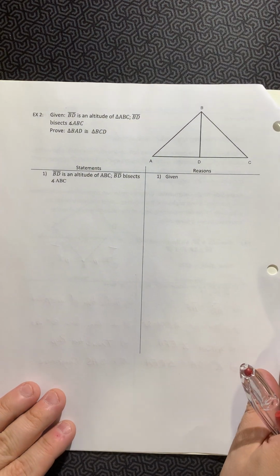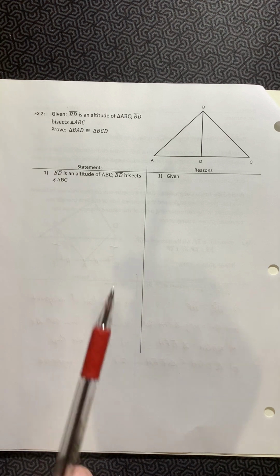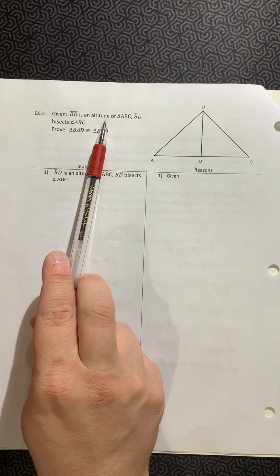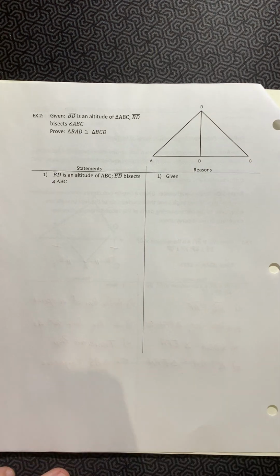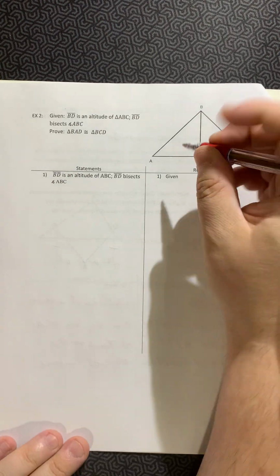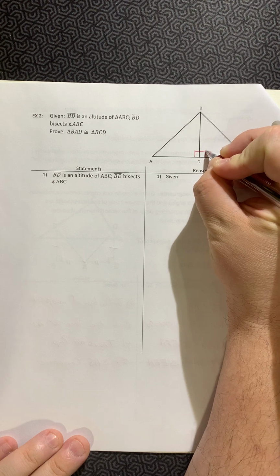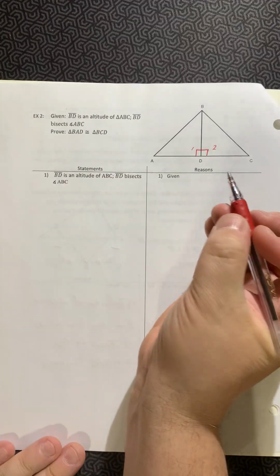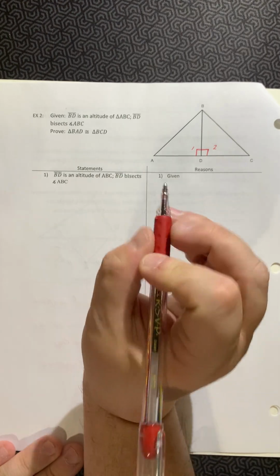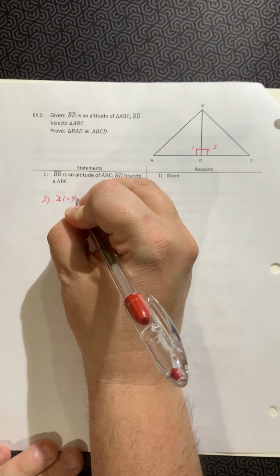Okay, so what we have here is that we have a given that BD is an altitude of triangle ABC. What we might remember is altitudes are also known as height, but we measure height perpendicular to an opposite side or a base. So we now have established already that we have a set of right angles here. So I'm going to go ahead and call them 1 and 2. And before I forget it, I'm just going to look at only that given so far and get something written down right away. So angle 1 is equal to 90 degrees.